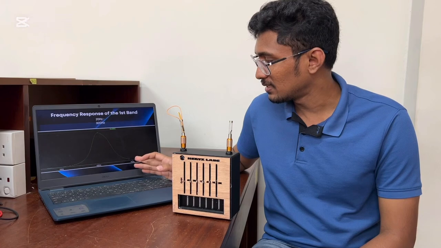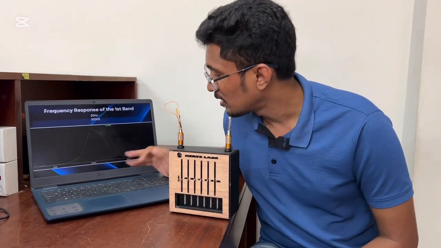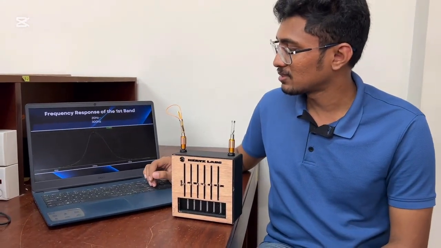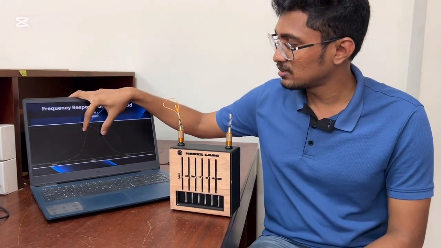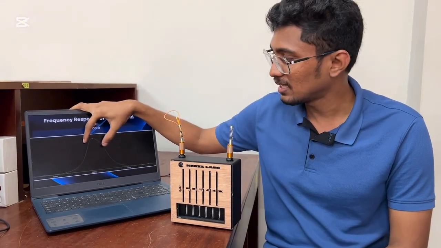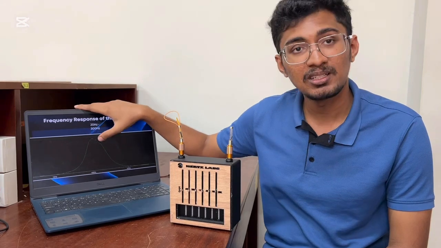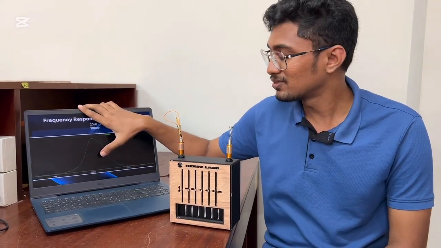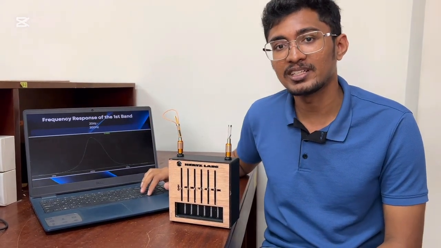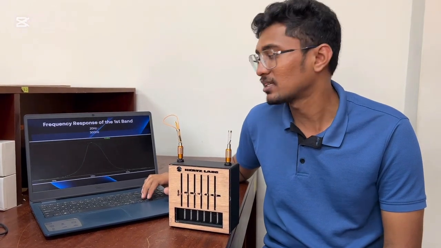Coming up next, we have the response of the first band, and as you can see in this log scale, it has a nice bandwidth and a steep roll off. So there's a sharp filtering effect in the required band.